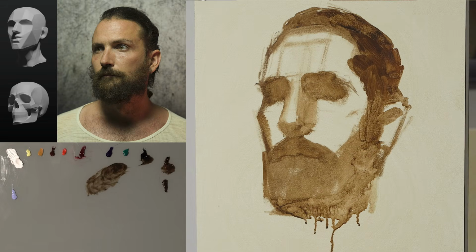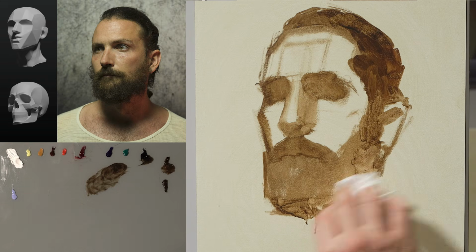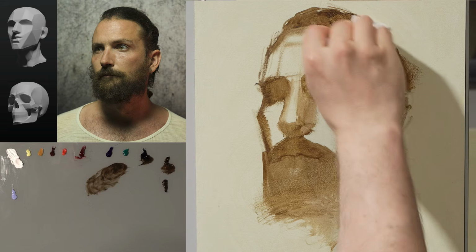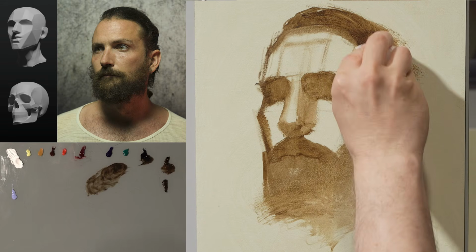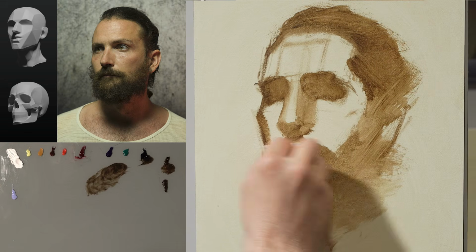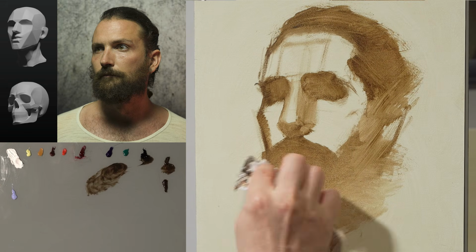Okay, so we have this. Looks very basic. So what do I do next? I'm just smudging it a bit because I don't want the edges to be too sharp.